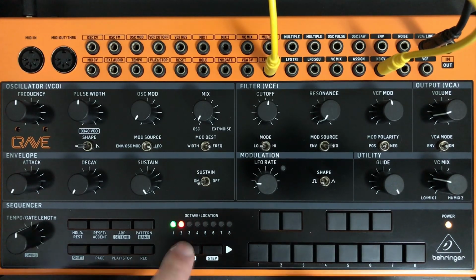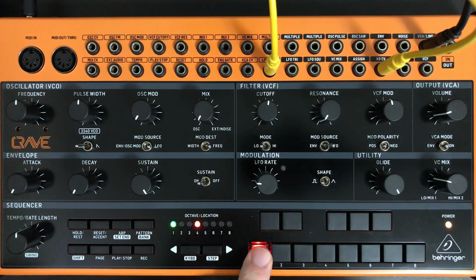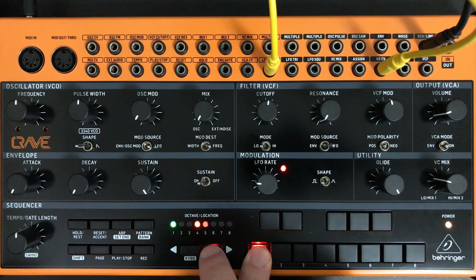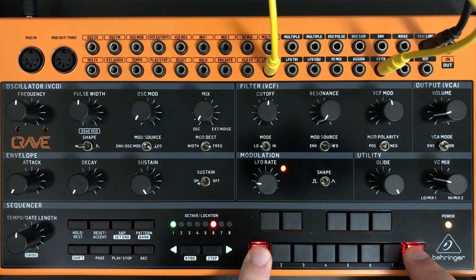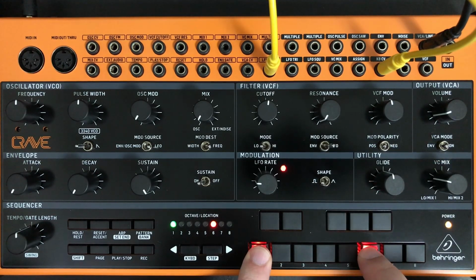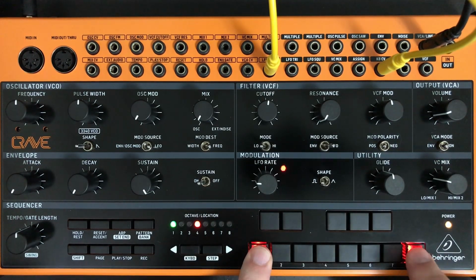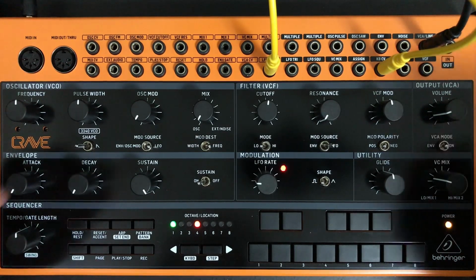Maybe not so dramatic. This is something that you can hear. Even over the course of an octave, you can hear it change. So that's using keyboard CV out.